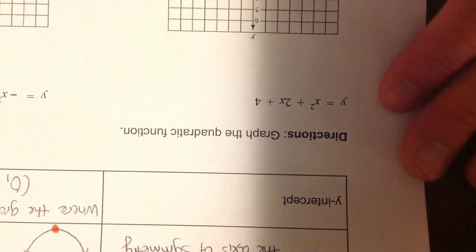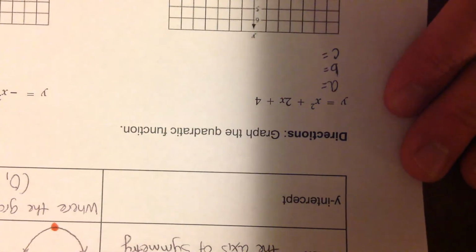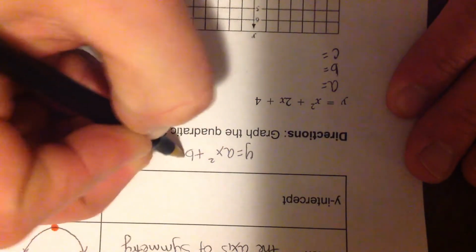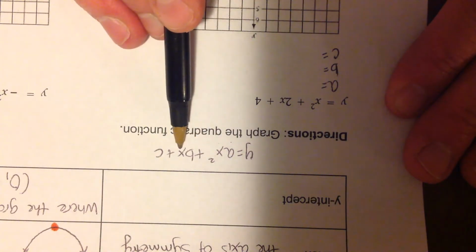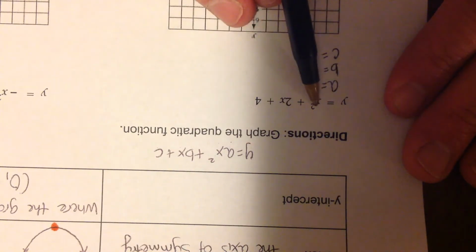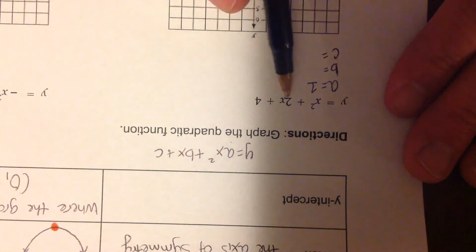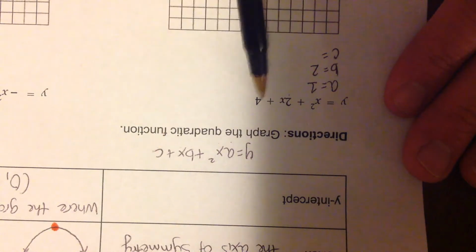So the first thing I want to do when I'm graphing an equation in standard form is point out what my a, b, and c are. Now remember, the standard form of my equation is y equals ax squared plus bx plus c. Again, a is the coefficient in front of the x squared, b is the coefficient in front of the x, and c is the constant. So looking at my equation below, my a, there's no number in front of x squared, so that's a sneaky 1. My b is the coefficient in front of x, which would be 2. And my c is the constant, which in this case is 4.